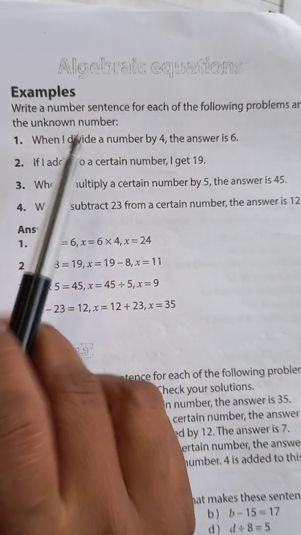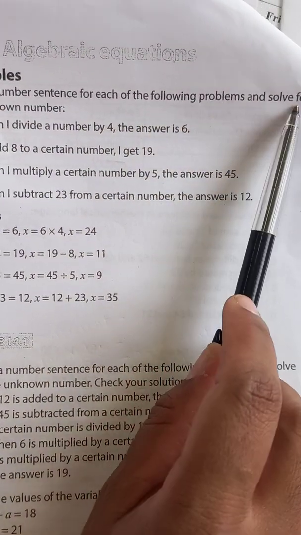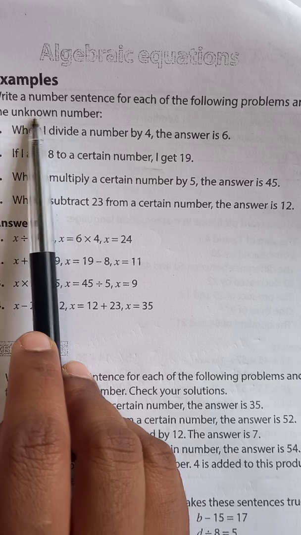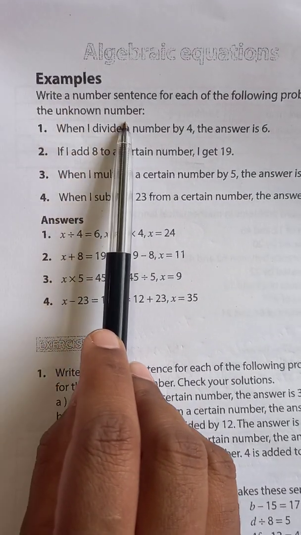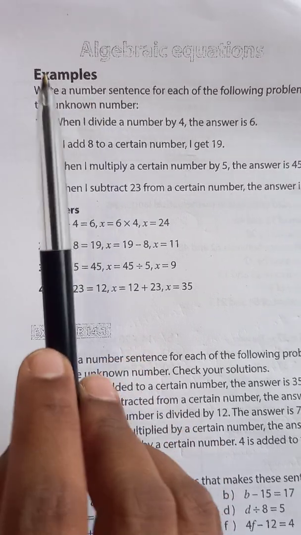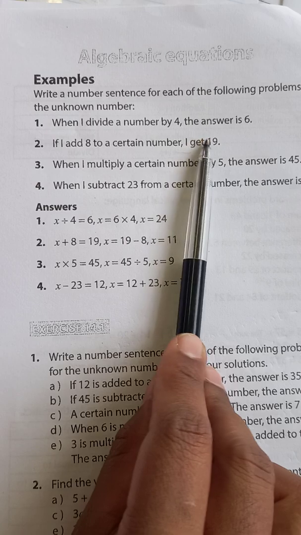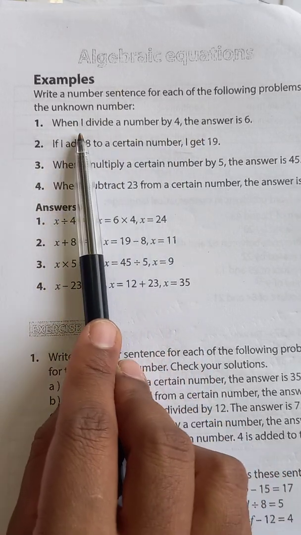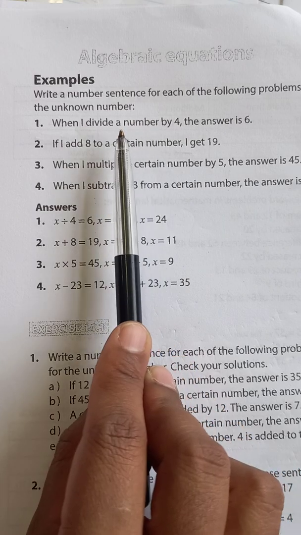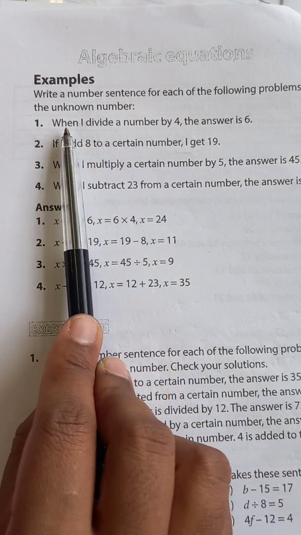Let's look at the worksheet I had given you. Write a number sentence for each of the following problems and solve for the unknown number. So whenever we see an unknown number, we're going to use a variable to represent it. And in this question, we're going to use the variable x. So when we say a number, instead of a number, we're going to use x. So let's look at this first example.